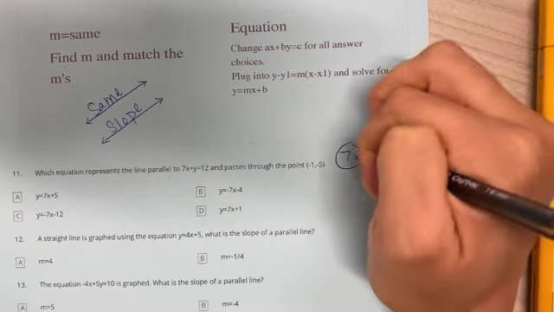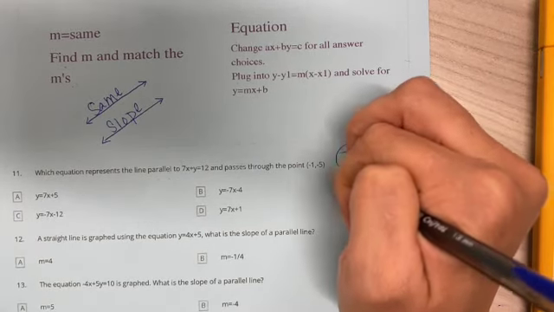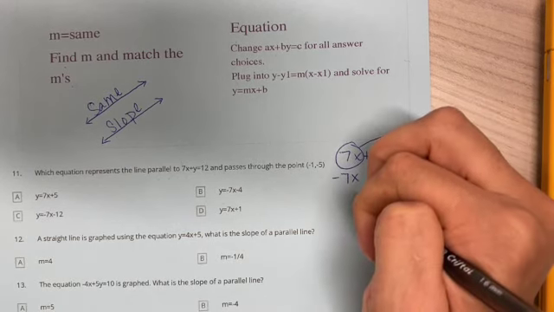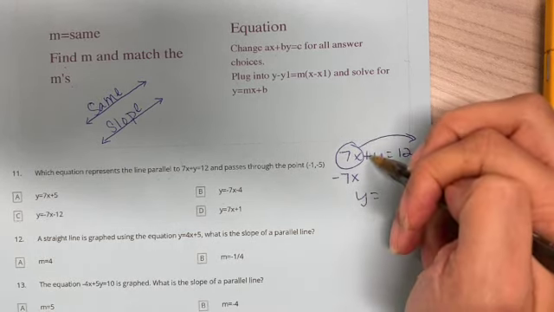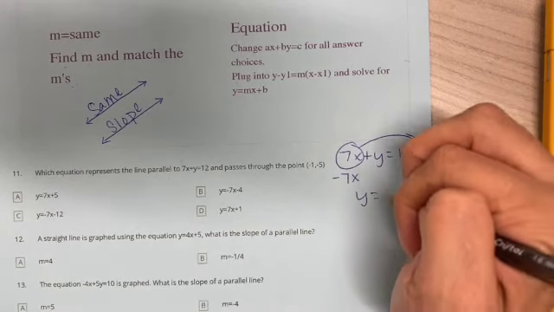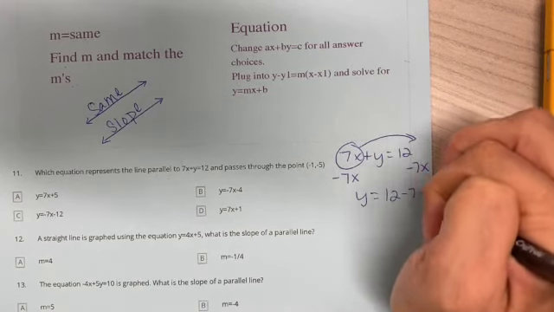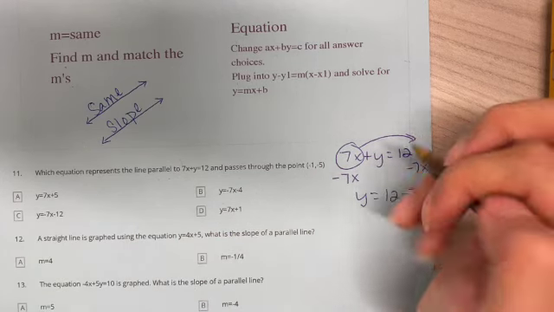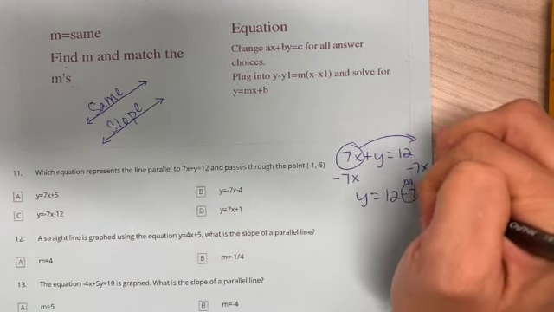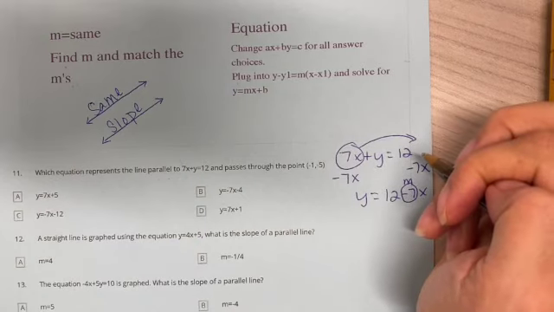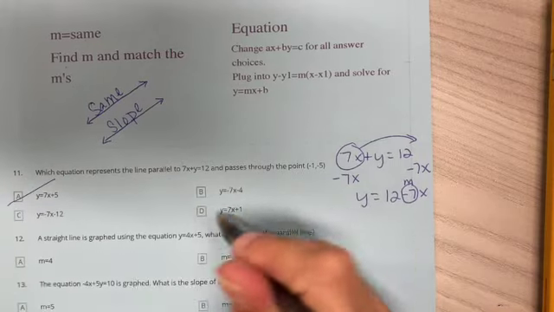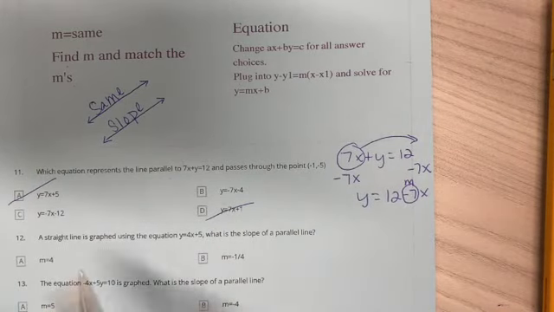So move 7x over, -7x minus 7x. Bring down y. I'm not going to bring down the plus because that's +1 and it doesn't change anything. y equals 12 minus 7x. Okay, so my m is -7. So automatically anything that has an m that is not -7, cross that out. So it is one of these two, okay?